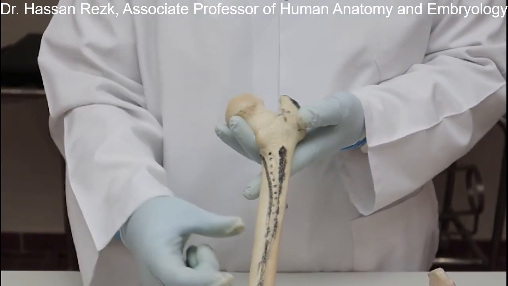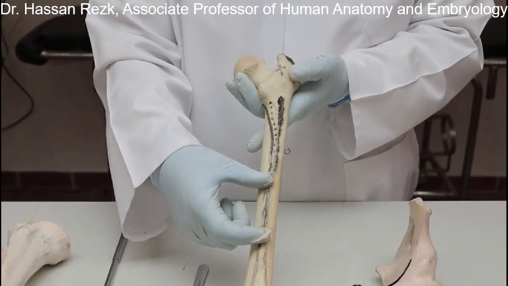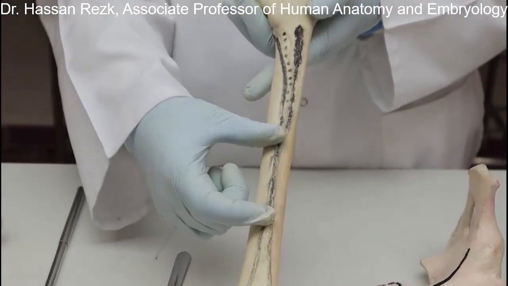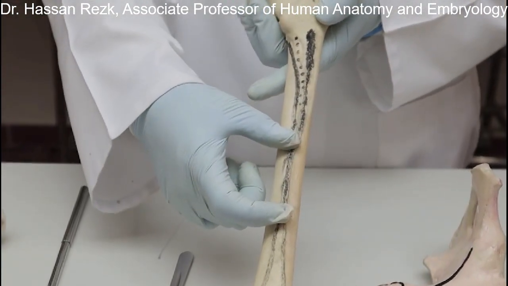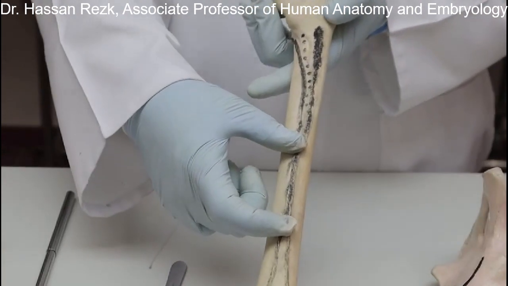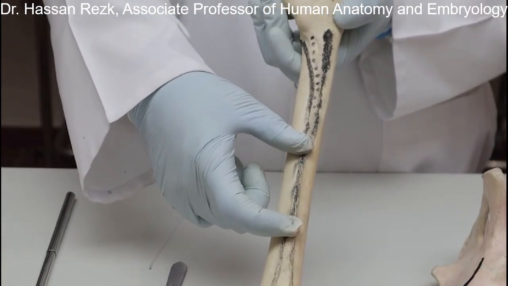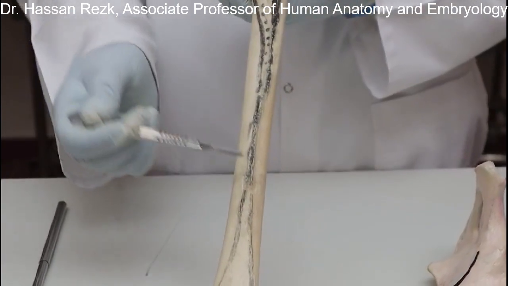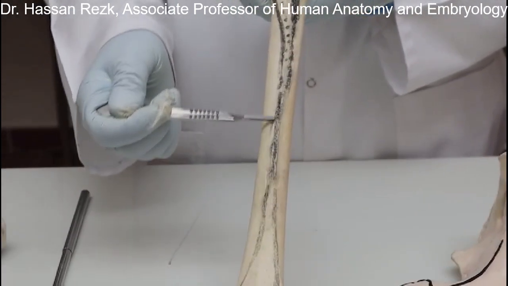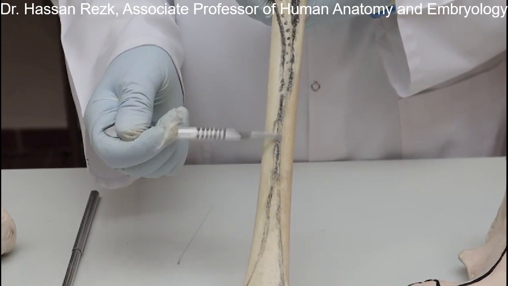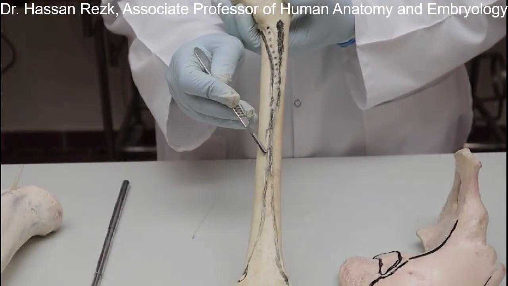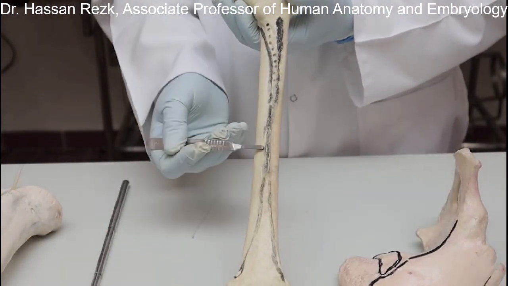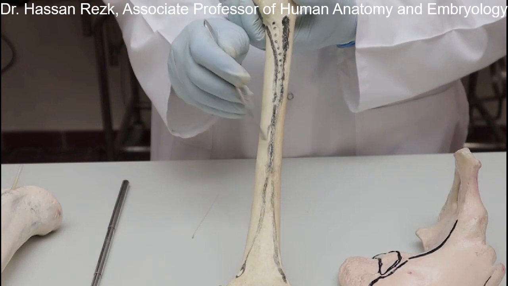Posteriorly, the shaft of the femur in its middle part forms this broad border, which is known as linea aspera. What is the meaning of the word aspera? The word aspera means rough. The linea aspera has two borders, medial border and lateral border.